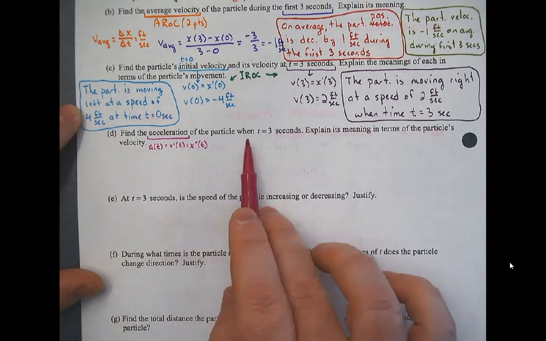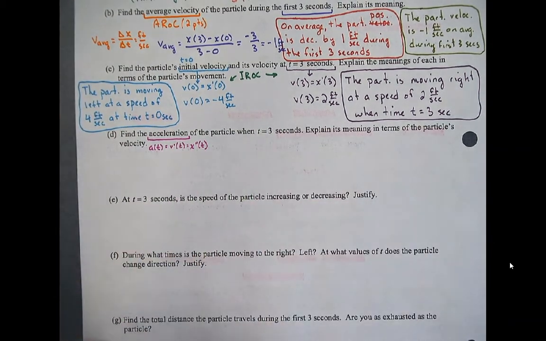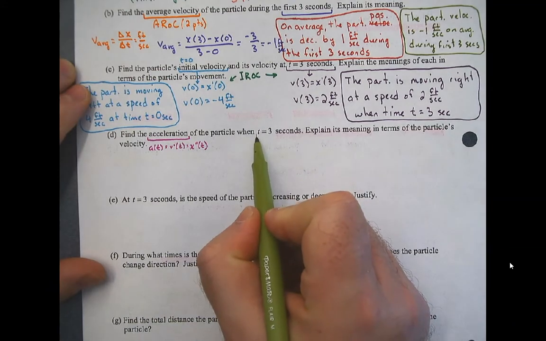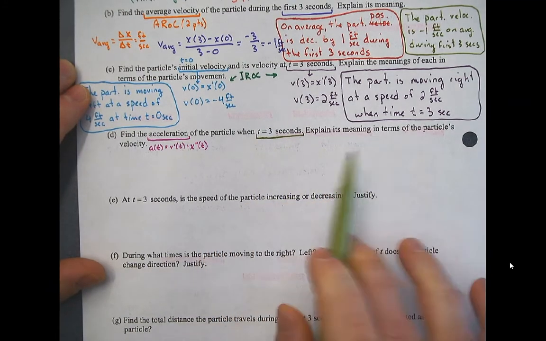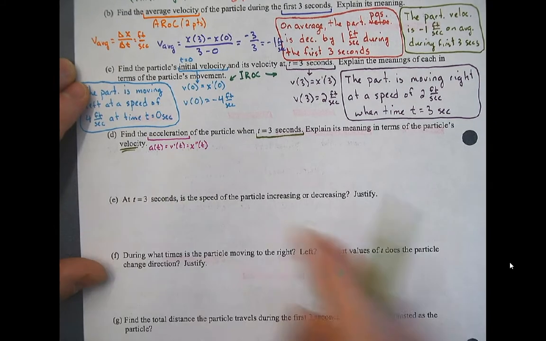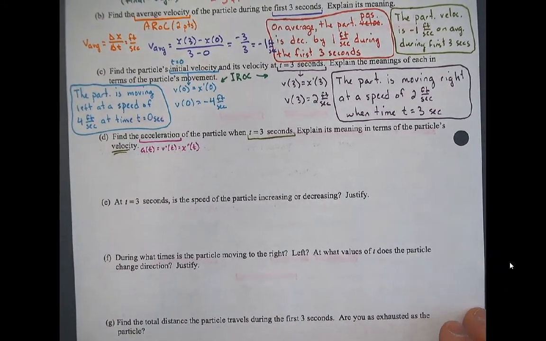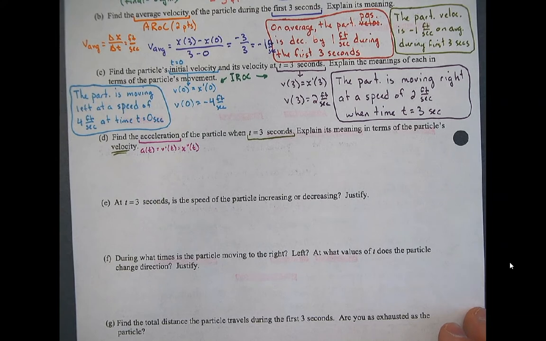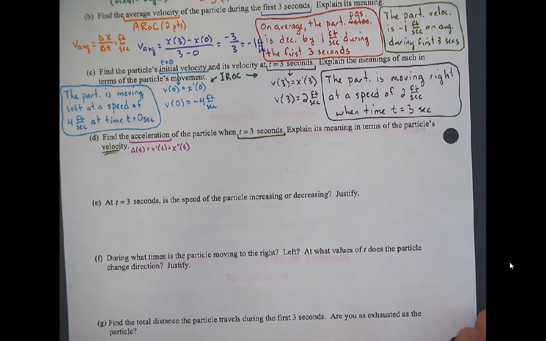Find the acceleration when t equals 3 seconds. Here's my time. Explain its meaning in terms of the particle's velocity. So that's going to be interesting. Make sure we go back and reread our write-up. Sorry, our write-up should be written in terms of its velocity.